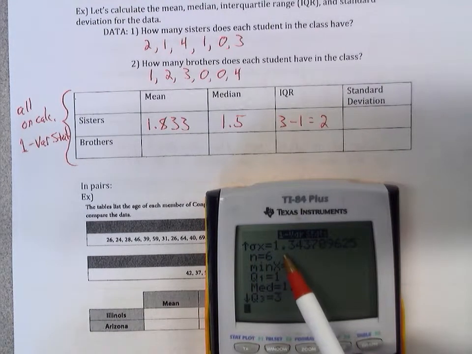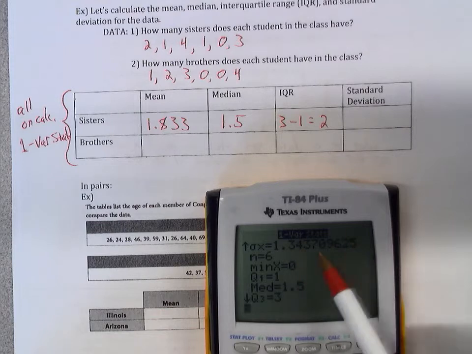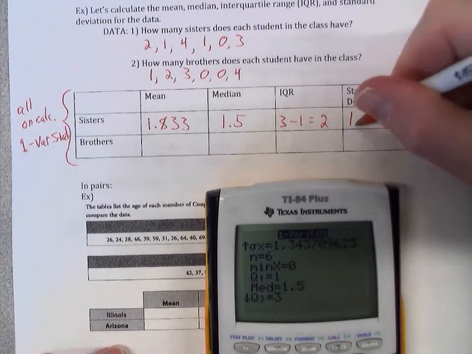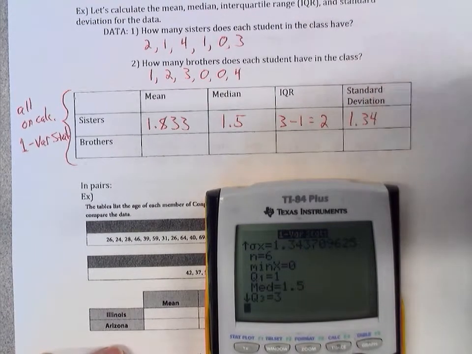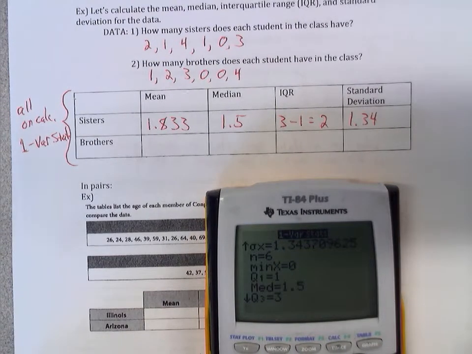You can see I've got 1.343, and it just keeps going. So I'm going to go to the hundredths place. 1.34. Awesome. And those are my stats.